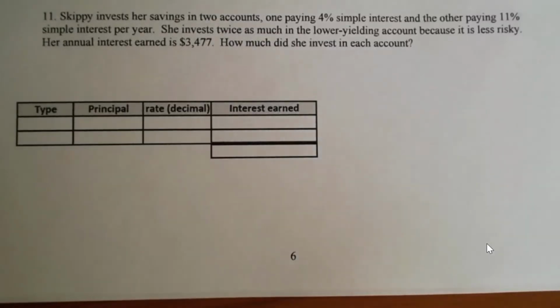In this video, we're going to continue our work with solving systems of equations by doing a word problem that involves simple interest, but will require the use of a system of equations along with one of our methods, substitution or elimination, to solve. So let's take a look at this.